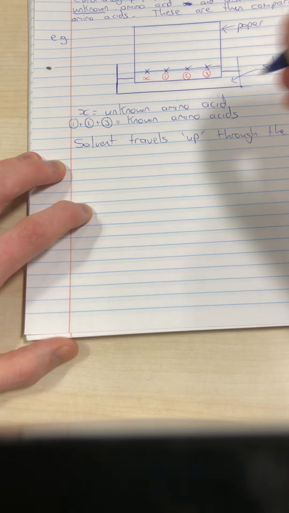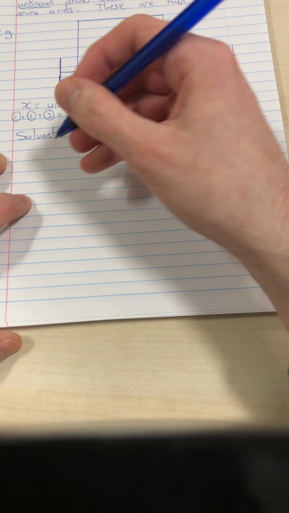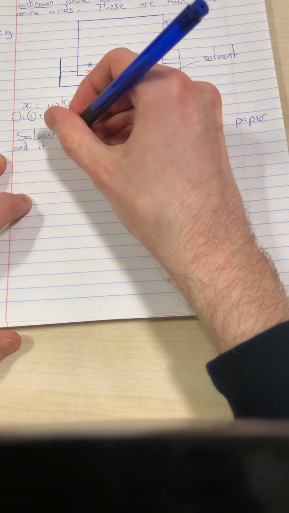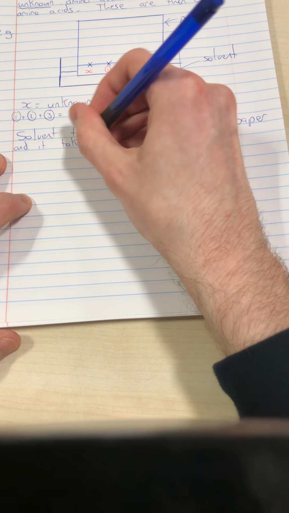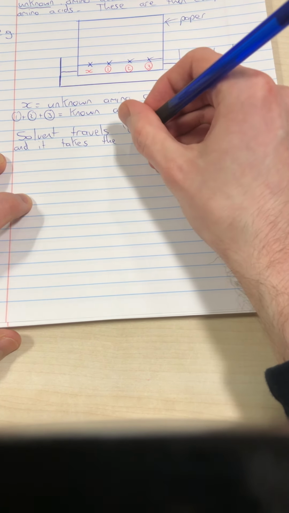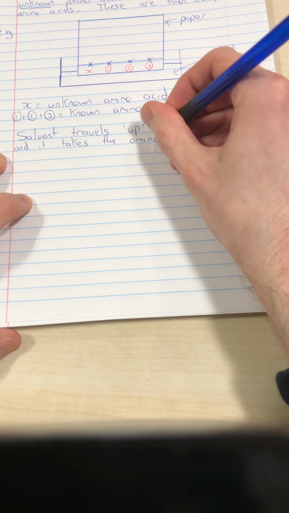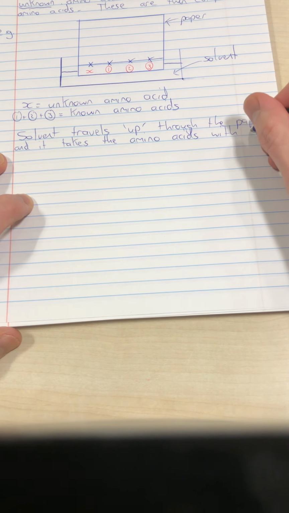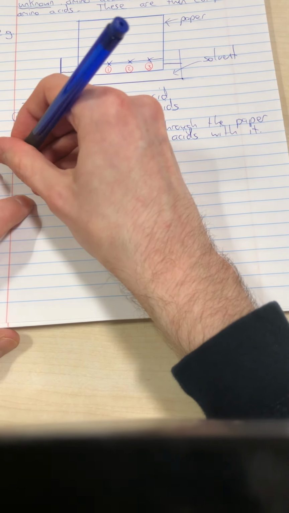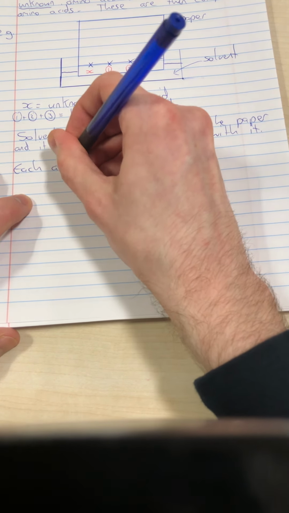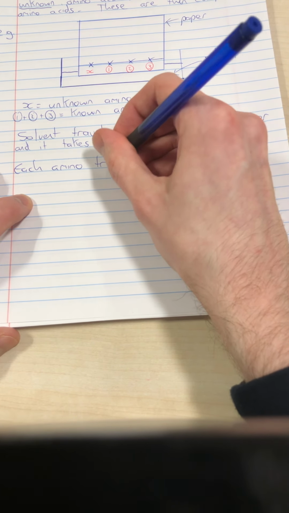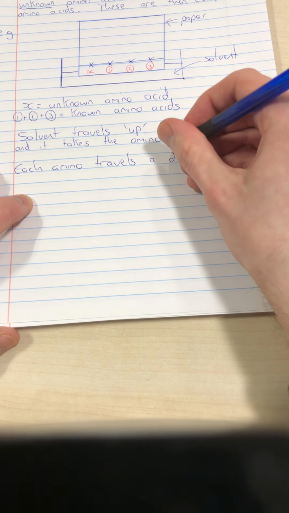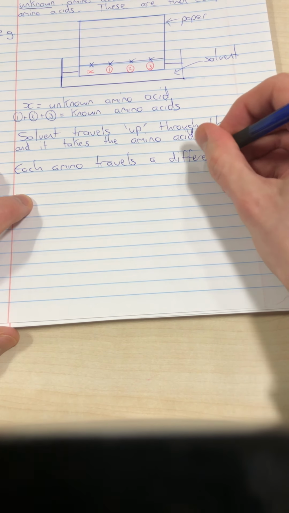Okay, so it travels up through the paper, and it takes the amino acids with it. Okay, each amino acid travels a different distance.